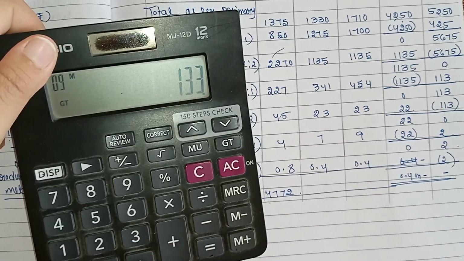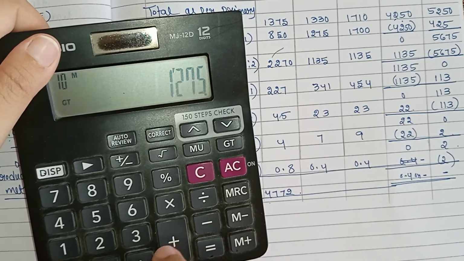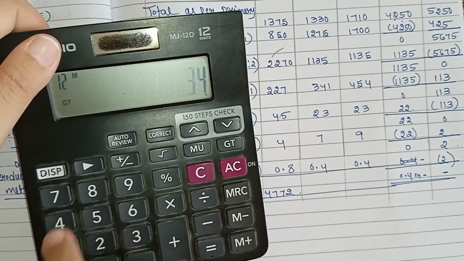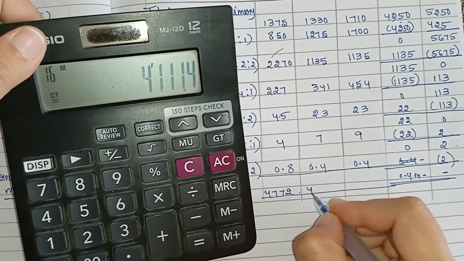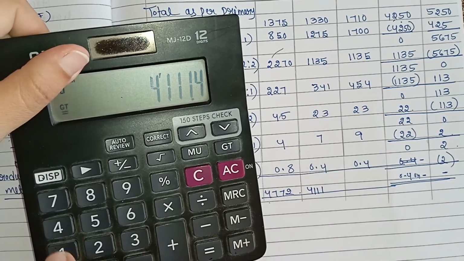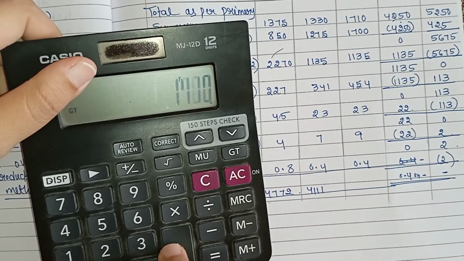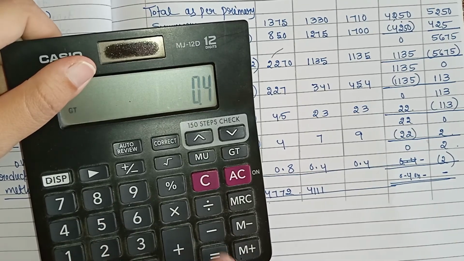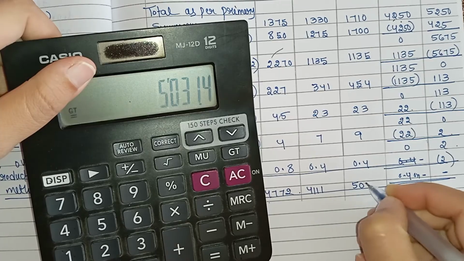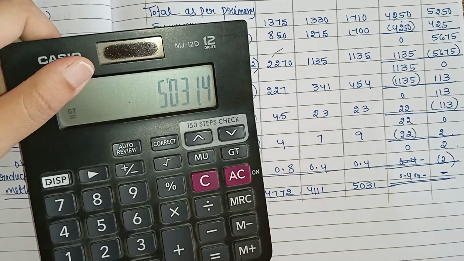Next production department B, 1275, 1135, 341, 23, 7.4. That is 4111. Department C, 1710, 1700, 1135, 454, 23, 9.4. That is 5031. And service department, that is 0.4 or nil. And department Y, that is also nil.